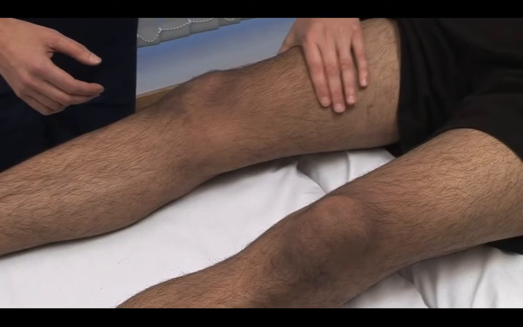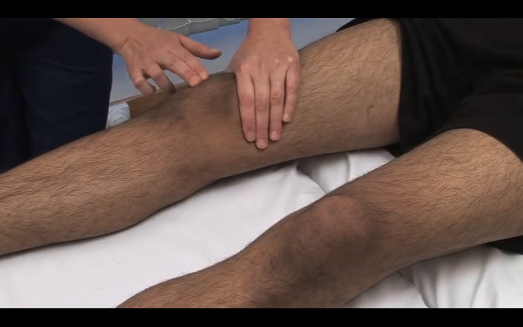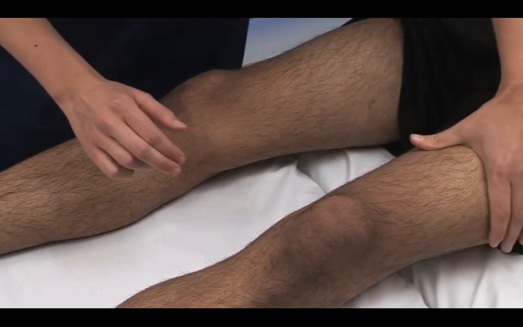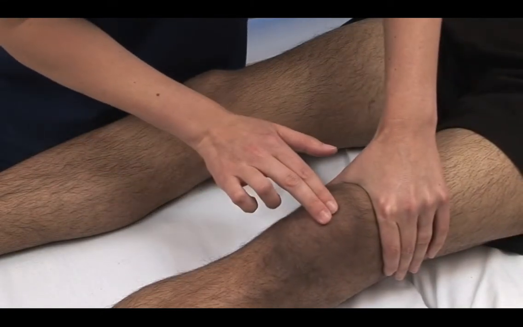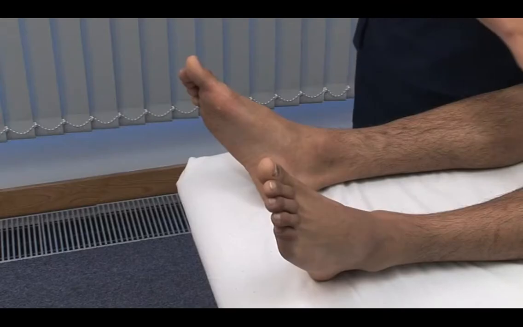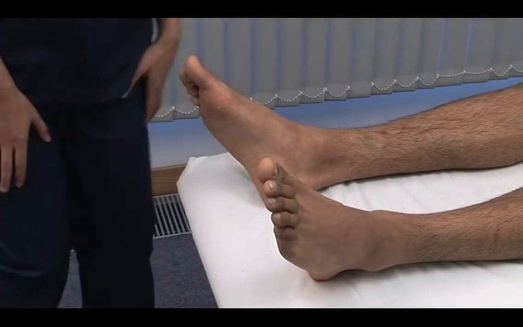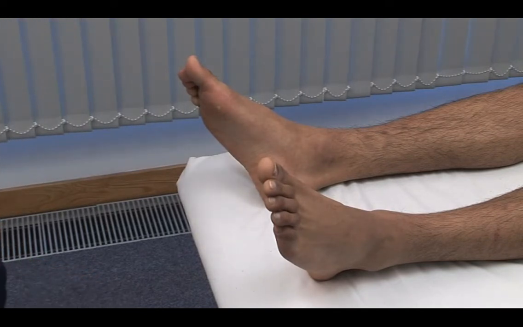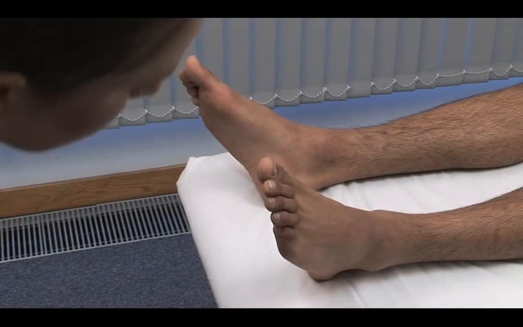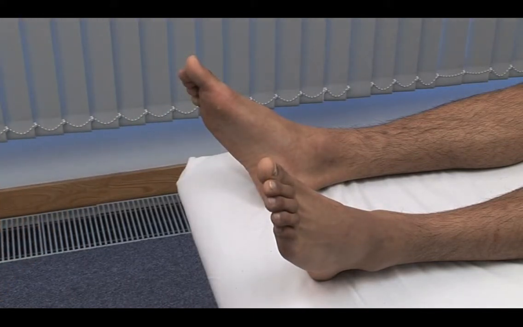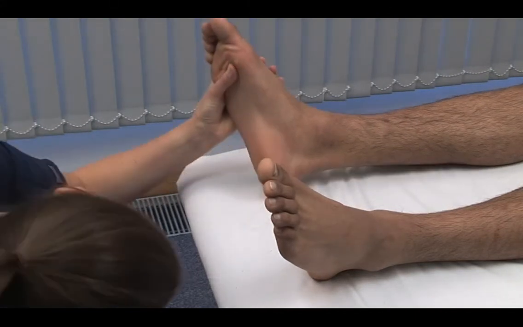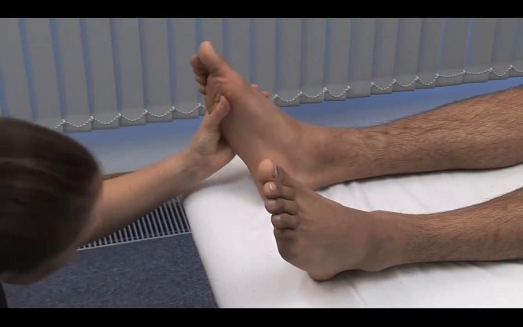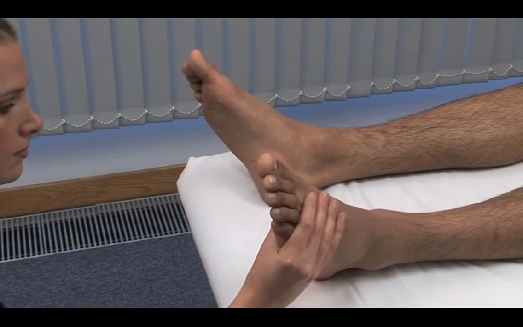Check for the patellar tap caused by a knee joint effusion. With your left hand, milk the contents of the suprapatellar pouch into the joint. Look at the feet for any abnormality. Examine the soles, looking for calluses or ulcers, indicative of abnormal load bearing. Remember to look at the backs of the heels, which can be a site of pressure sores in bed-bound patients.